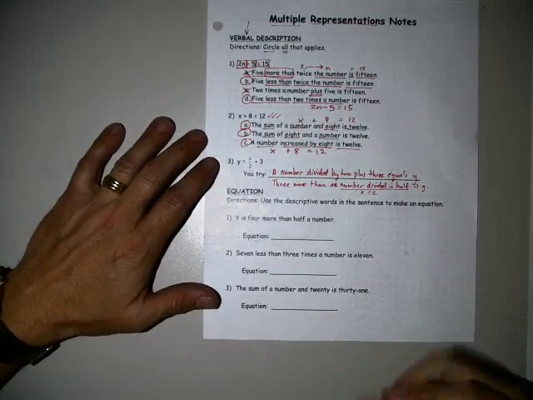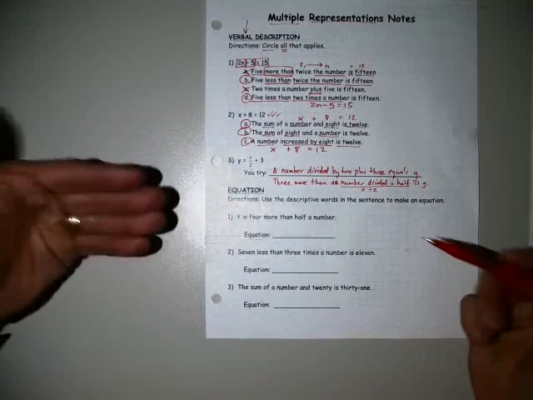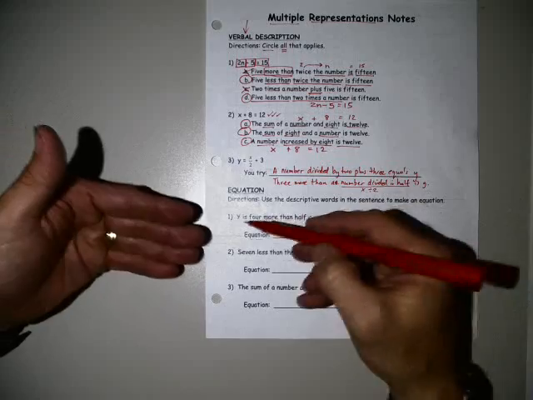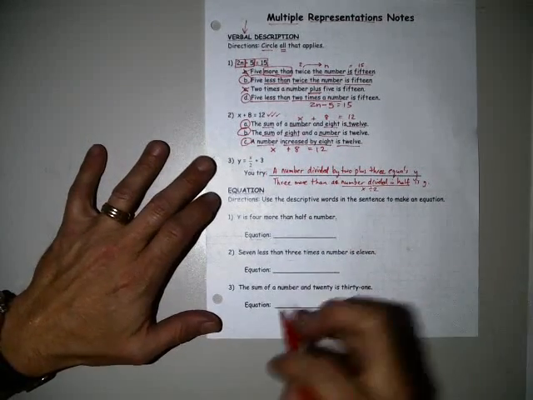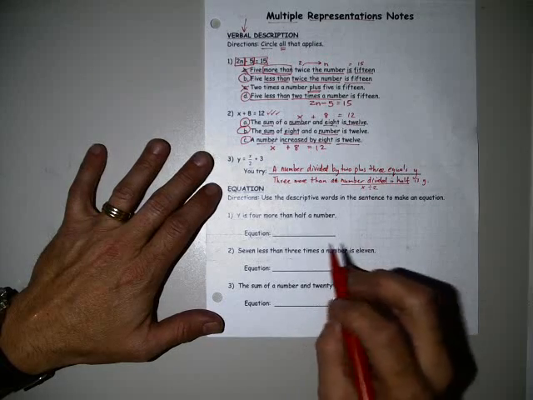Okay, now let's work the other way. In these, we're going to actually have the equation, and from there, we're going to have the verbal description, and we're going to write the equation. And sometimes these are a little tougher. So let's just practice some of these.